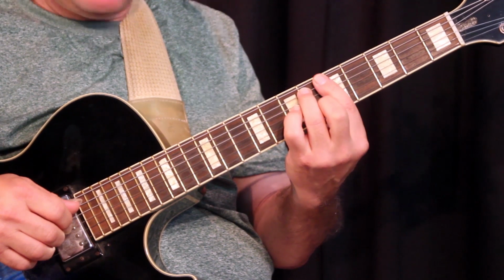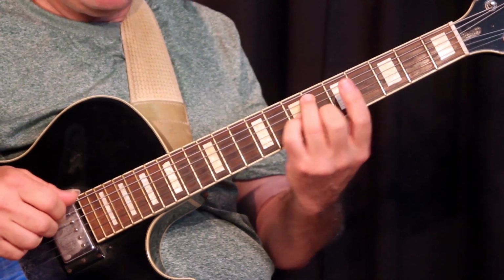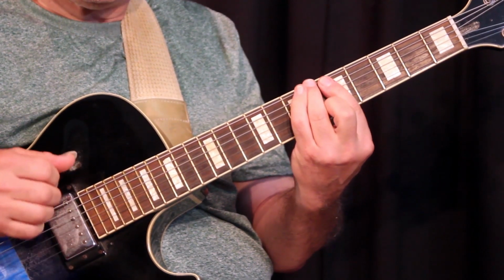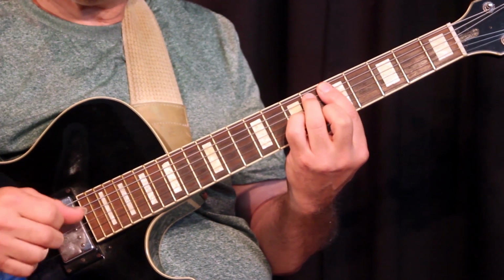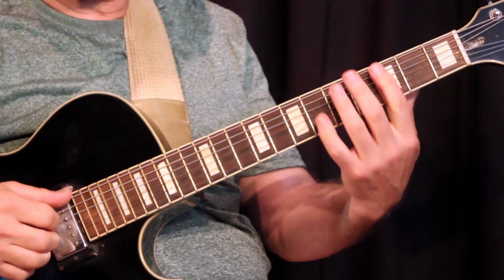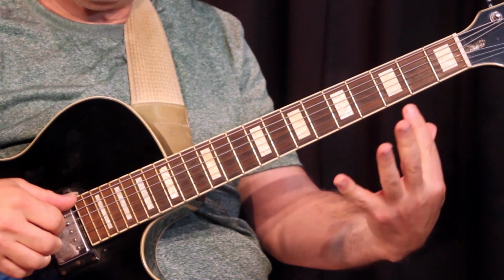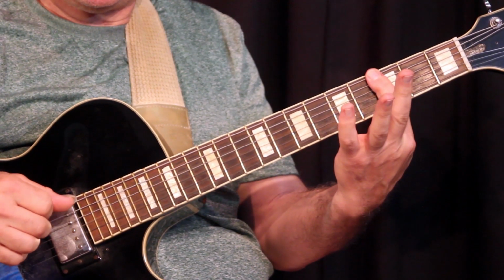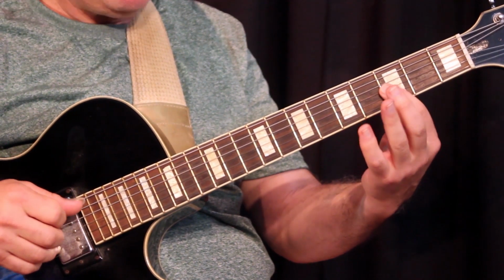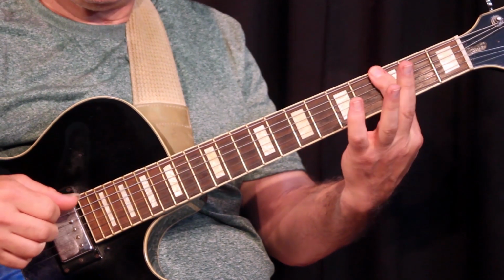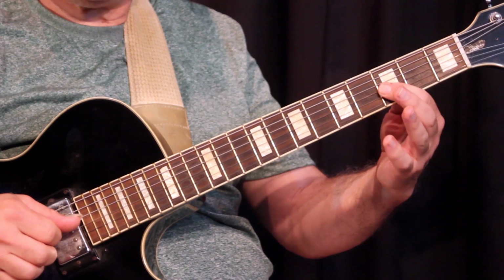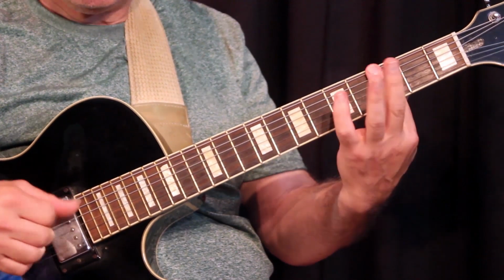After that, I add 2 melody notes. With my pinky, I get the D on the 3rd string, 7th fret, and once again play the F. Next chord is a G minor 7, third position. So G, F, B flat, and D. And the melody notes are D, B flat, B flat, C.